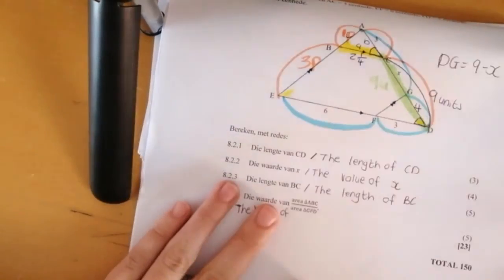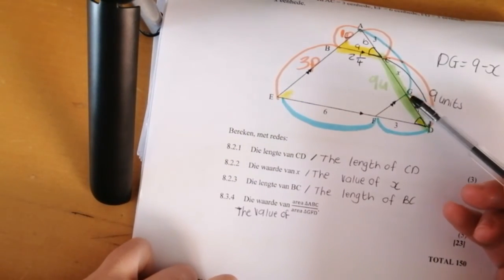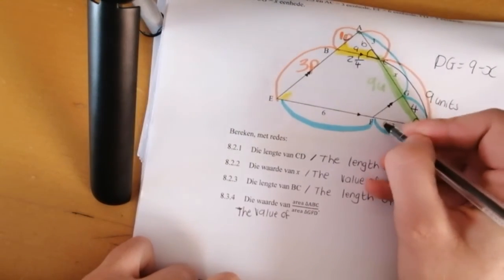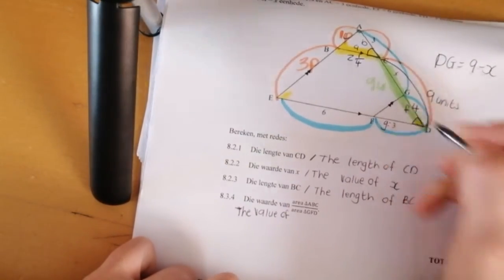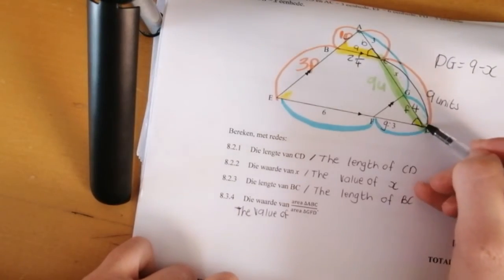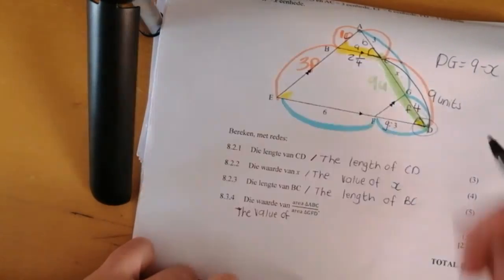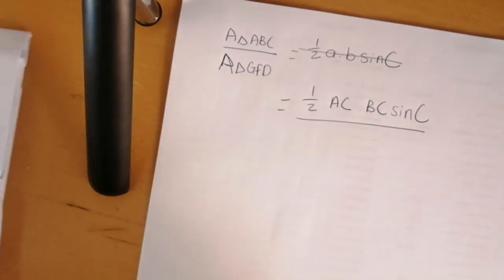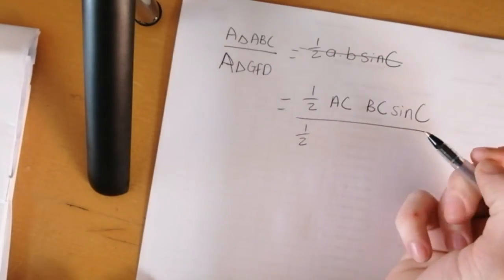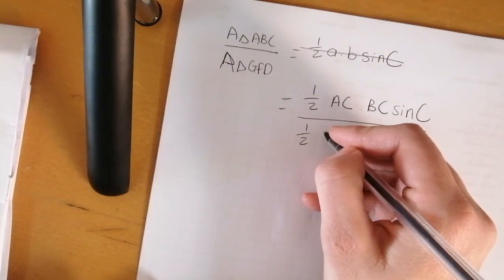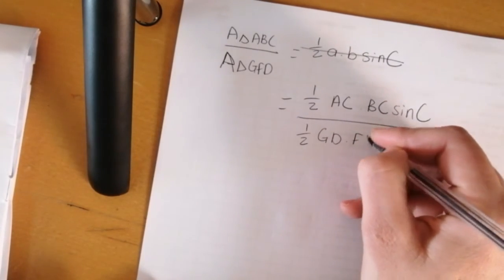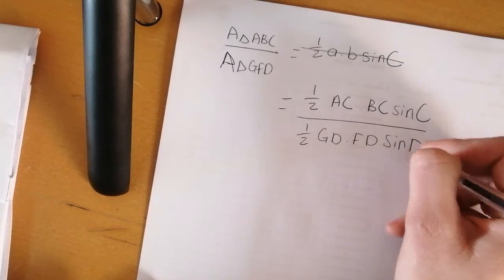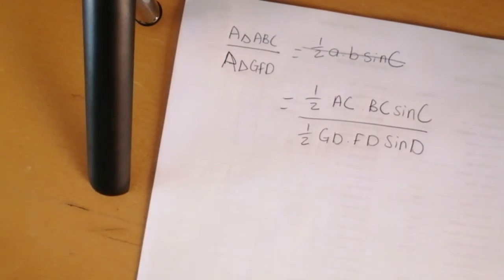All right, in the other triangle, we have the side opposite this angle, that's G. We have the side opposite that angle, that's F. We do not have this side, so this is going to be the sine that we are going to use, sine D. So this is, in other words, half of GD times FD, and then we are going to use sine D. But hold on a moment.